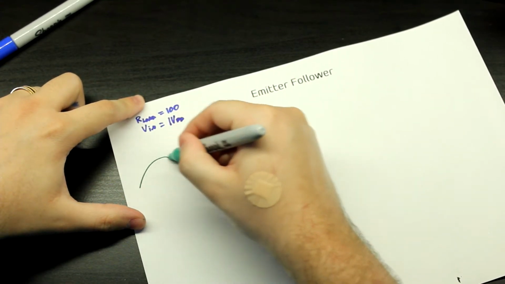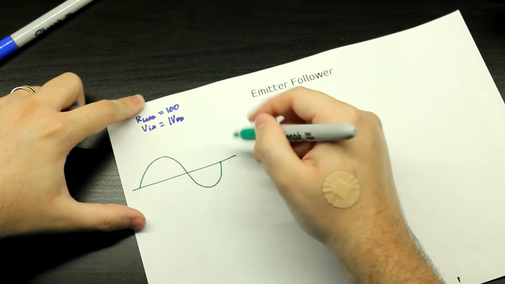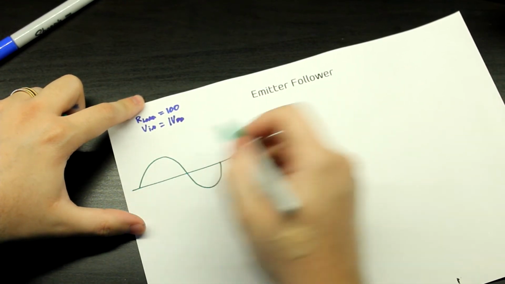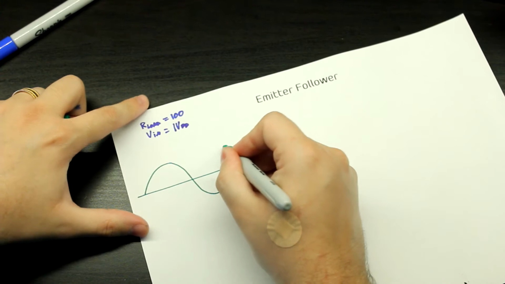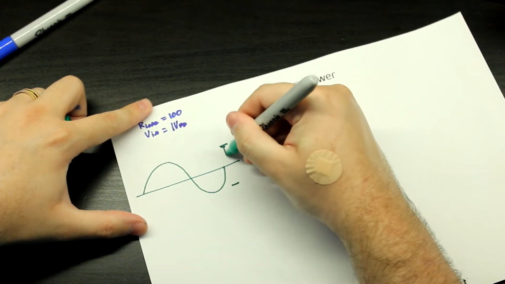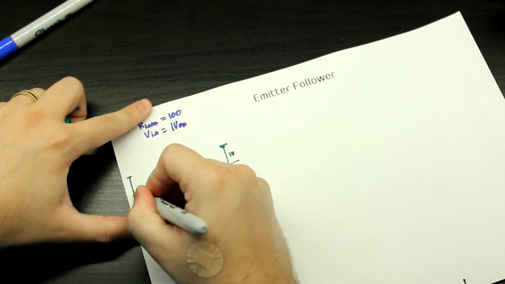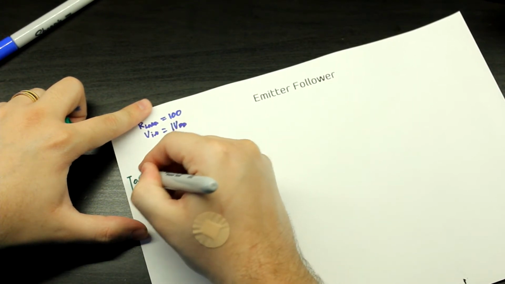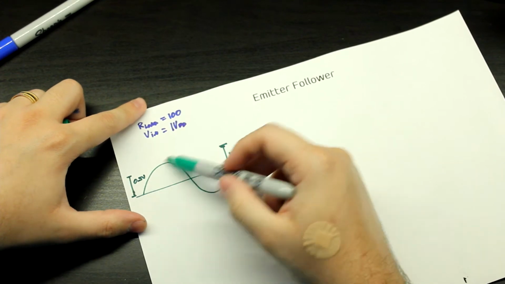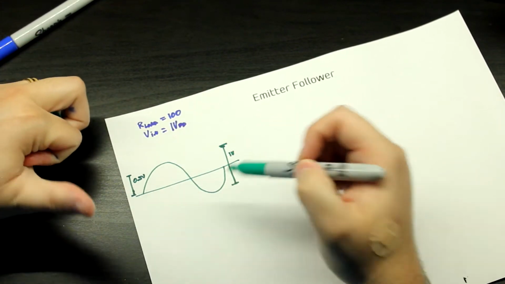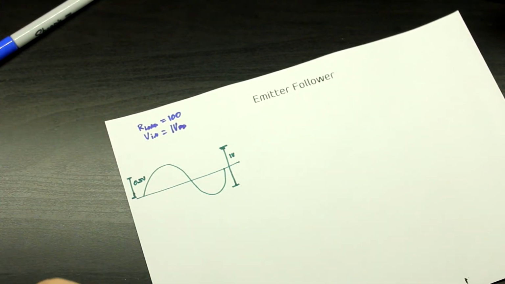It will be a signal kind of like this. This is a horrible sine wave, but okay. It's going to be 1 volt peak to peak. So from peak to peak, you have 1 volt, and the V peak is going to be 0.5 volts because you have plus 500 millivolts, minus 500 millivolts.